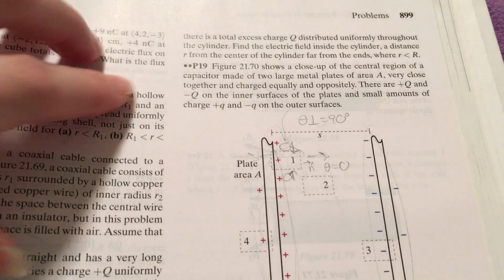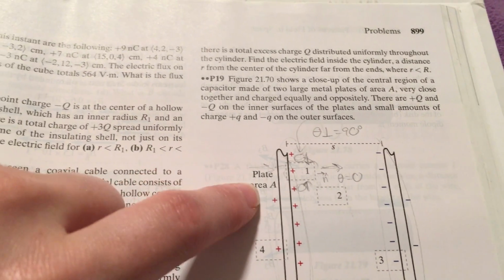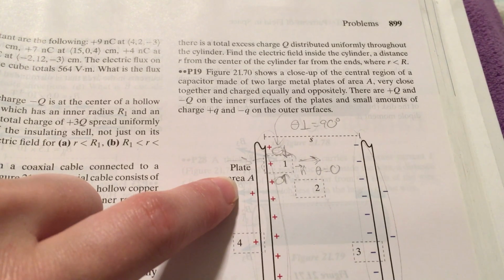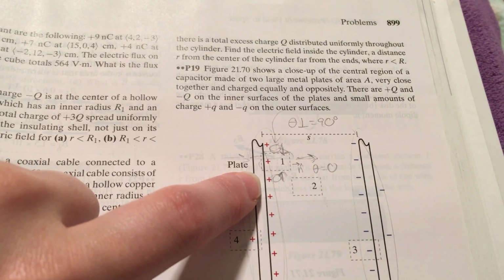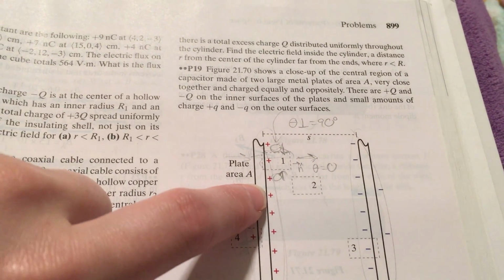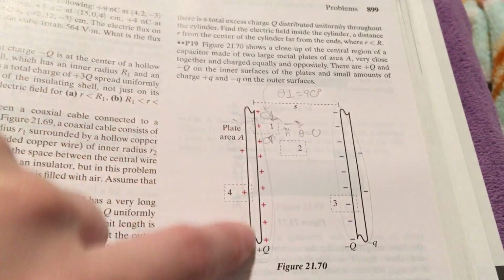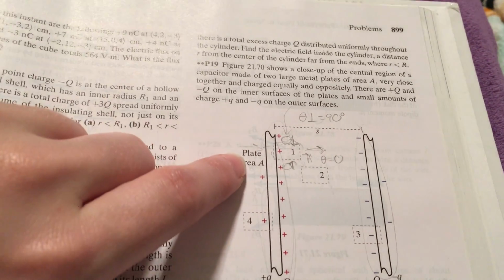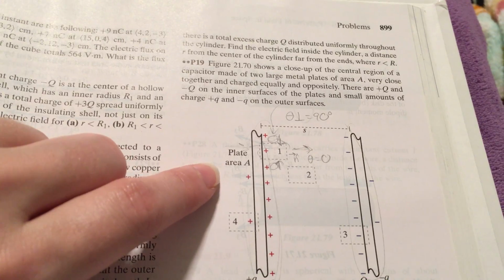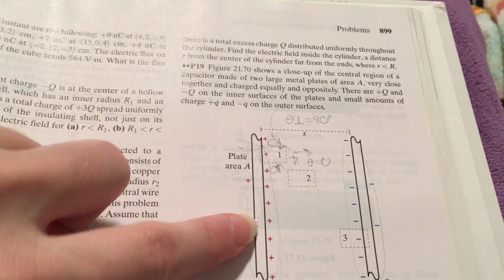I've chosen the following problem. It says, this is a picture that shows a capacitor made of two large metal plates. They're very close together and the charge is equally and oppositely distributed. As you can see, we have positive and negative charges on the inner surfaces, and then we have the amounts.